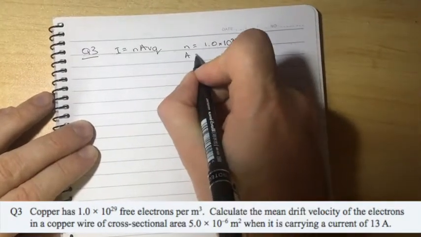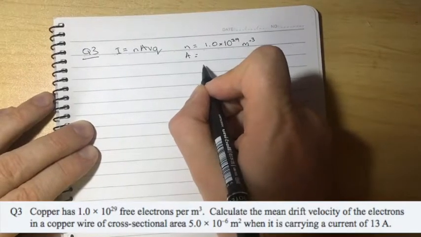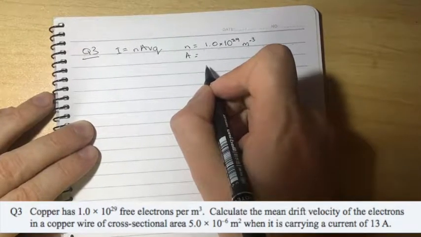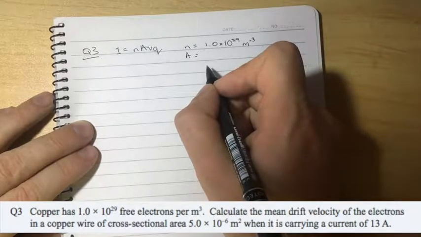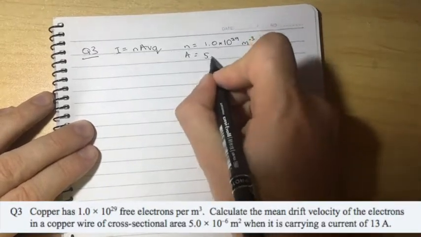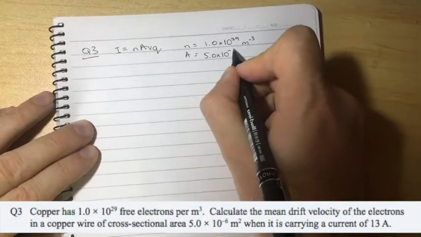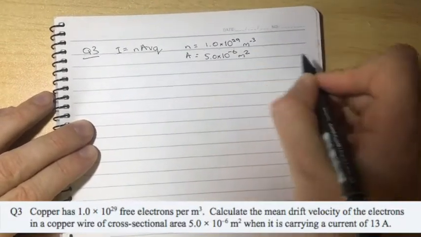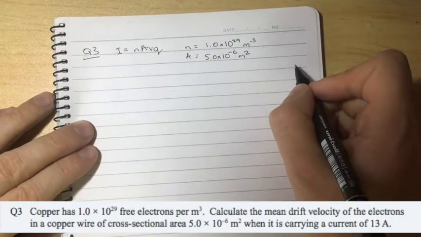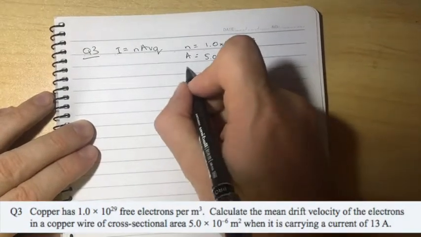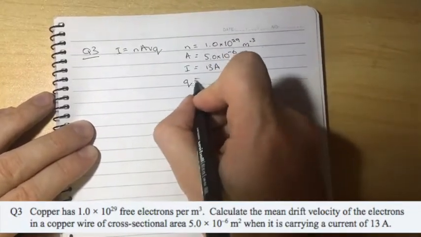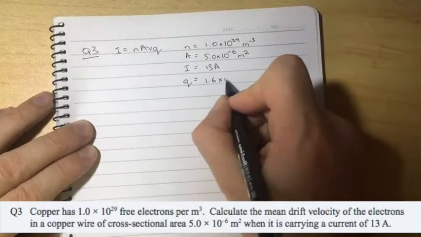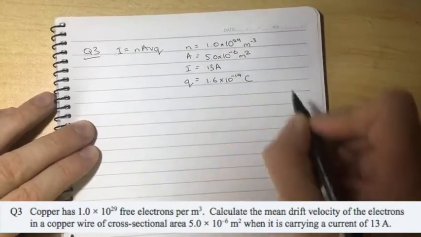A is the area, and so forth. Let's see what else it tells us in the question. Calculate the mean drift velocity, so we want to know v. The cross-sectional area is 5 times 10 to the minus 6 meters squared, and the current is 13 amps. I equals 13 amps. And we know that q is the charge of an electron, which is 1.6 times 10 to the minus 19 coulombs.